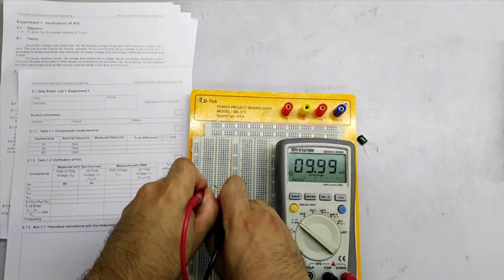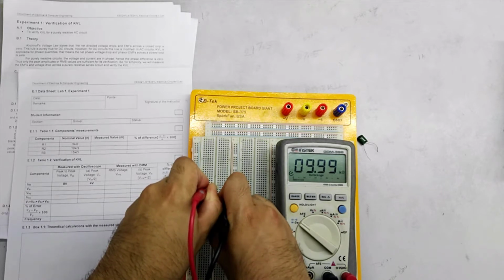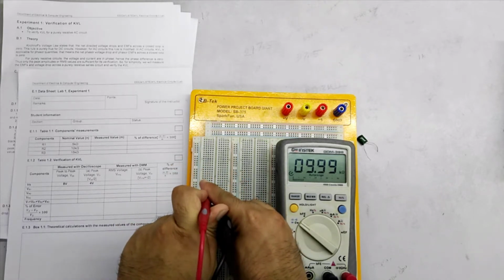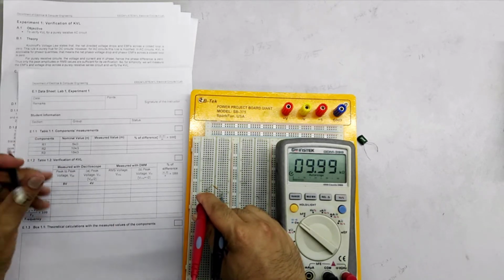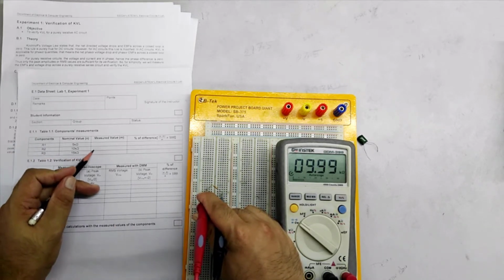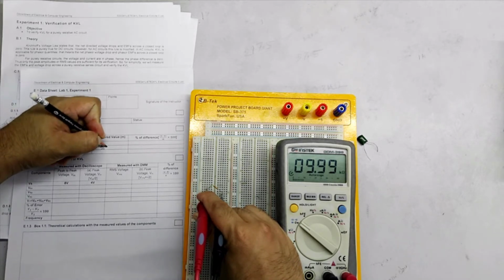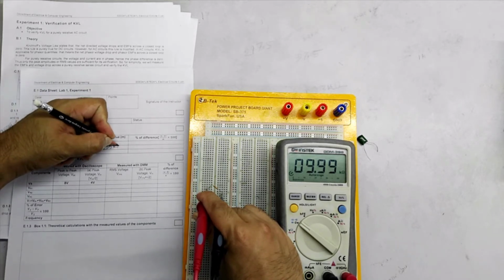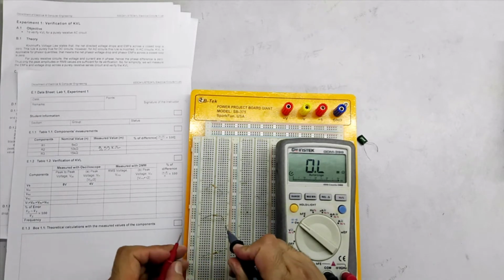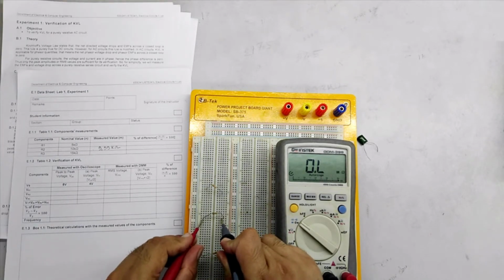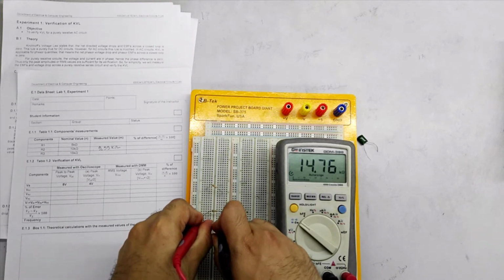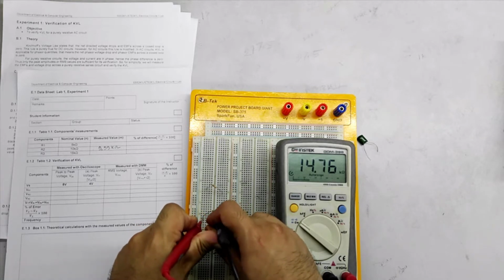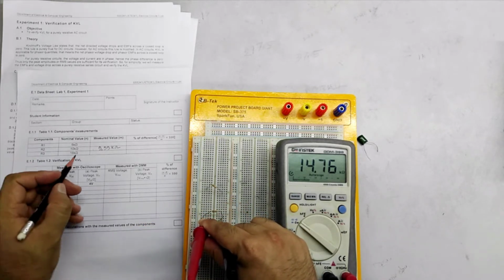So this here is 9.99 kilo ohm. This one is the practical value of R2, our 10K resistance. So I'll record the measured value here, 9.99 kilo ohms. The next resistance, this is 14.76 kilo ohm, which is our R3 15K resistor.